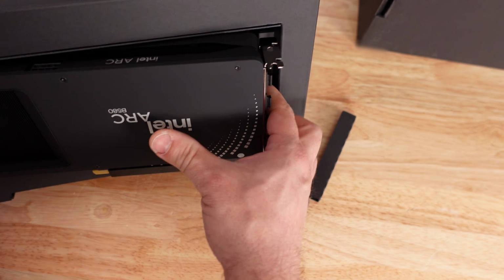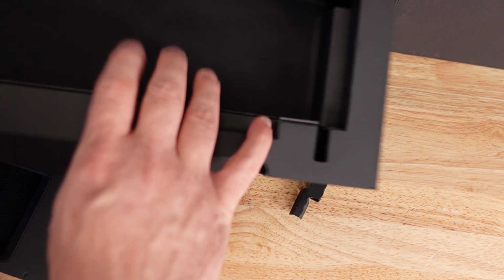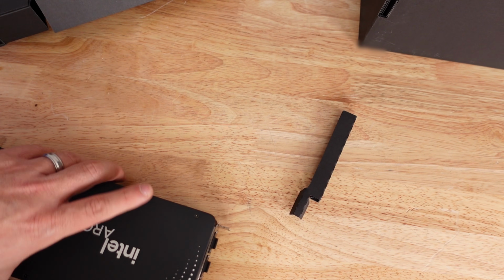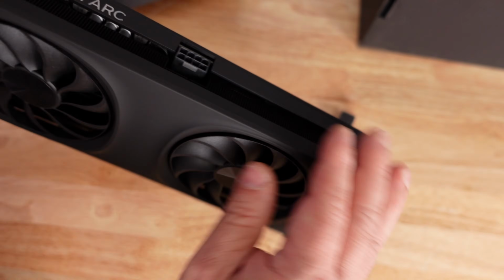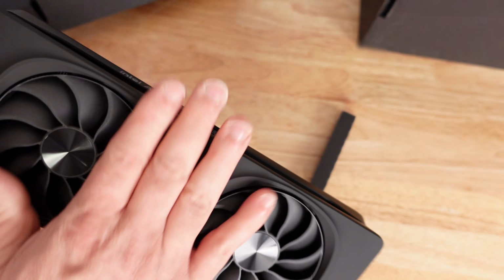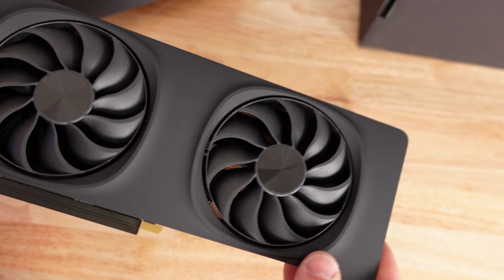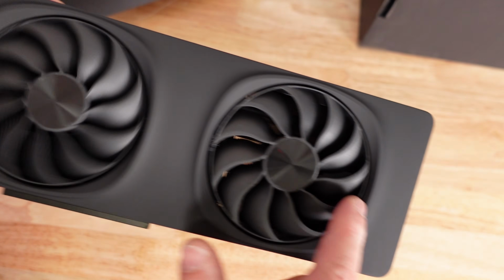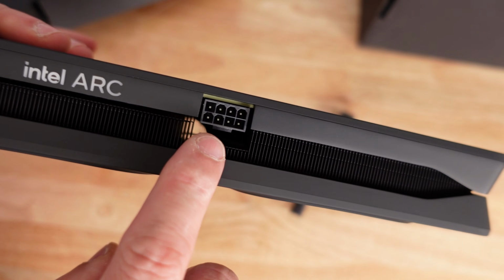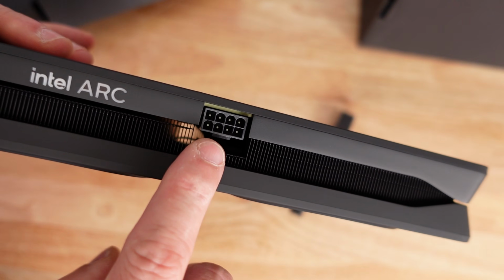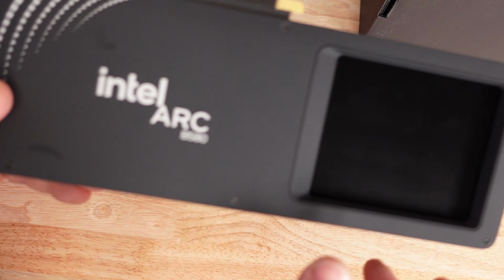Just difficult to take out. All right, and just want to make sure nothing else. Okay, great presentation. Here, ooh, this is like rubberized matte finish. This feels really nice, and like I really like it a lot. And here are the fans, and then Intel Arc, and here is the PCIe 8-pin connector. Again, you can put a 6+2 if you need to. Intel Arc B580.